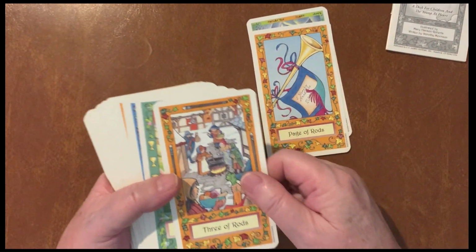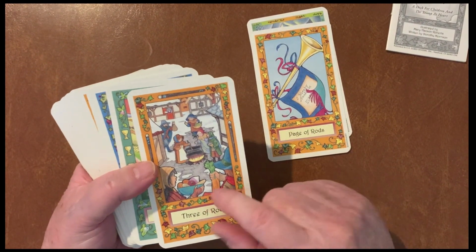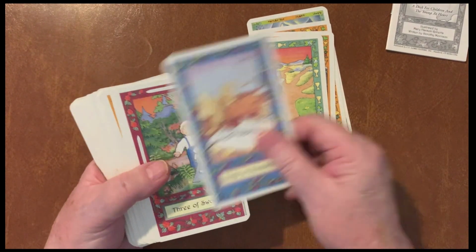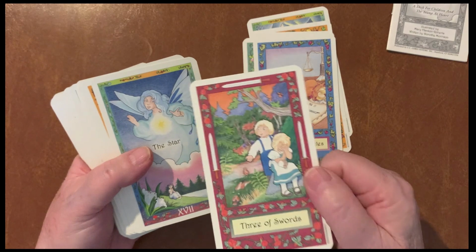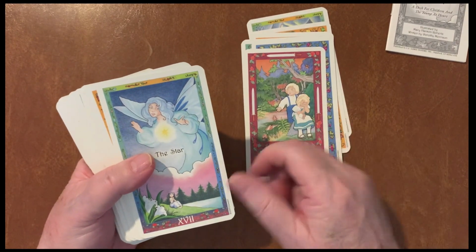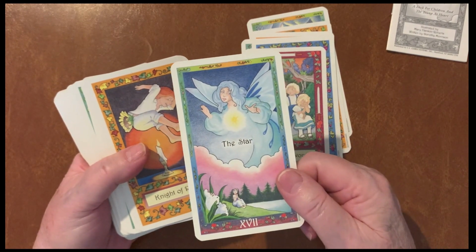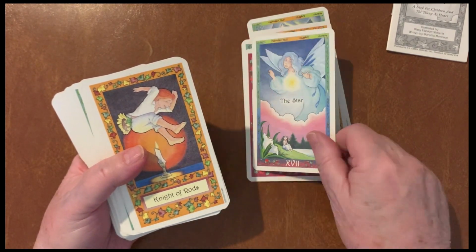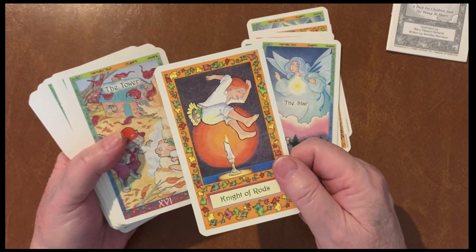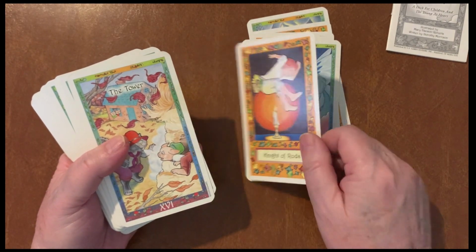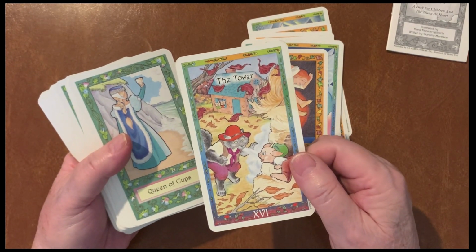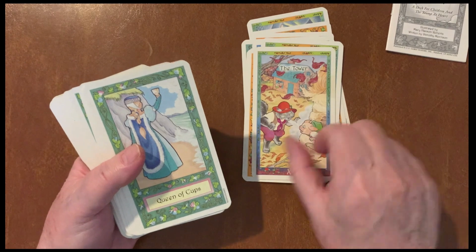Here, this card is the story of making stone soup. And here, the Three of Swords is Hansel and Gretel lost in the woods. Here we have a young lady wishing upon a star. Here we have Jack be nimble, Jack be quick, Jack jump over a candlestick. The Three Little Pigs is the Tower, which is perfect.